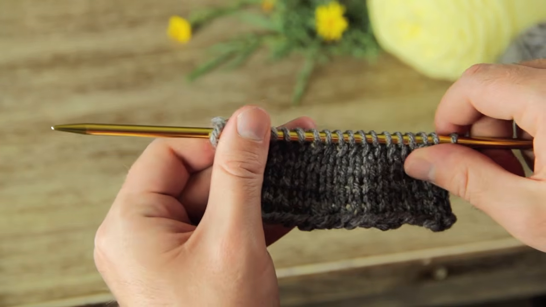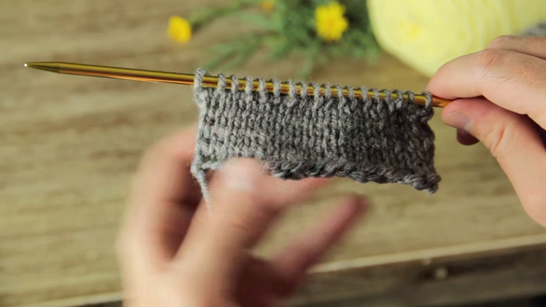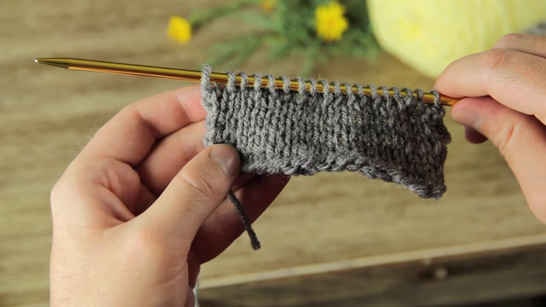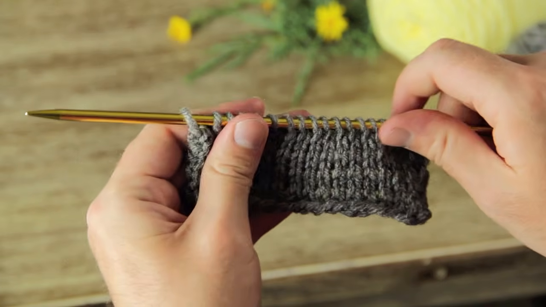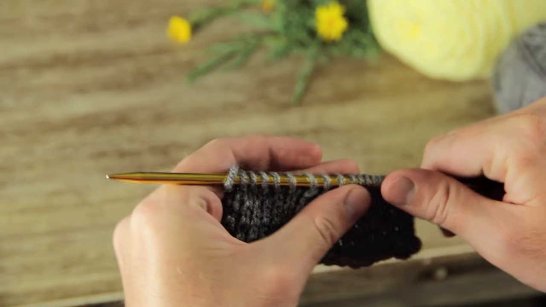Ideally, what you would do to prevent that would be to do either a garter stitch on the sides or some sort of stitch to make a border that would help hold it in a flattened position.